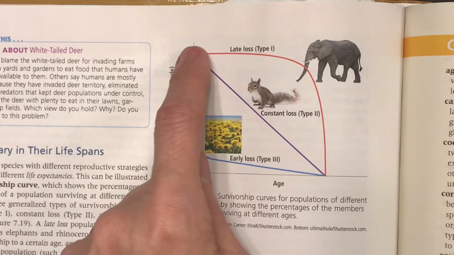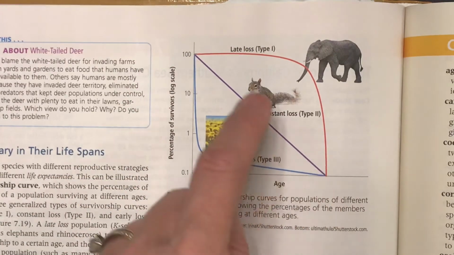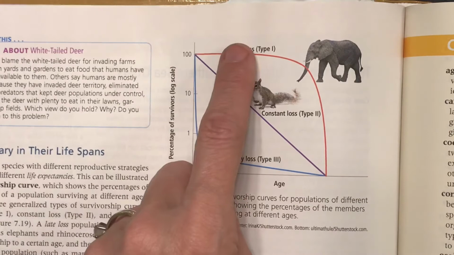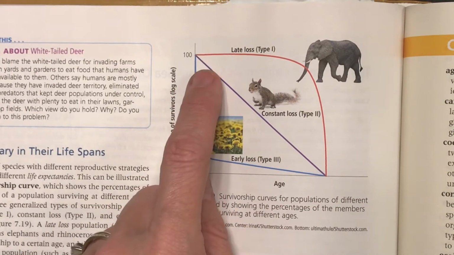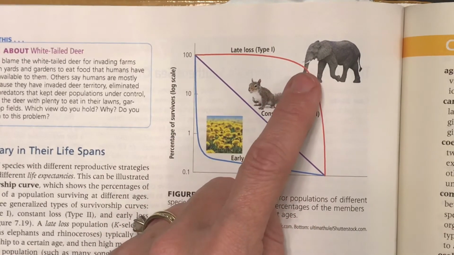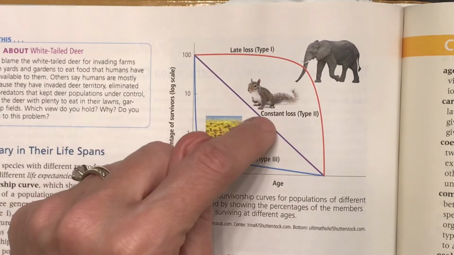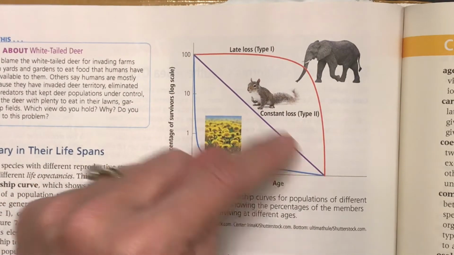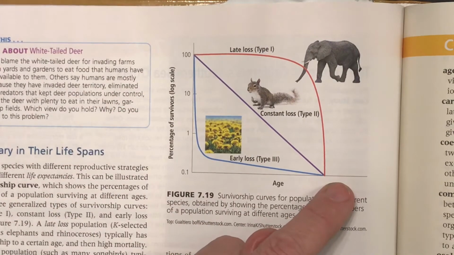You need to know the names of these lines, type 1, type 2, and type 3. You need to understand what's going on here. This is exactly what it says: late loss, constant loss, and early loss. Late loss means that most of the organisms make it to later in life before they all start dying. Constant loss means that you can be picked off by death basically at any given time. And then here, early loss, most of you die when you're young.